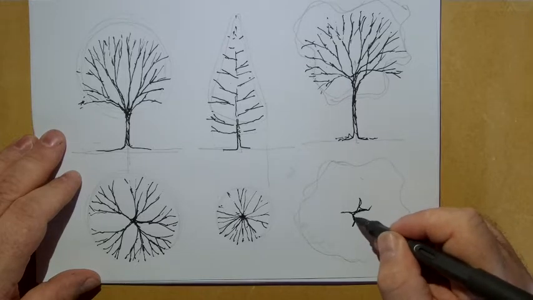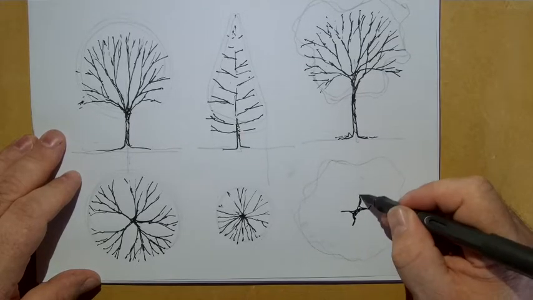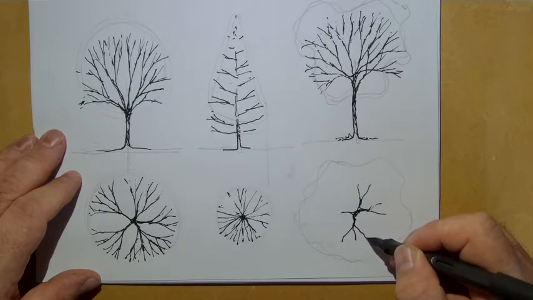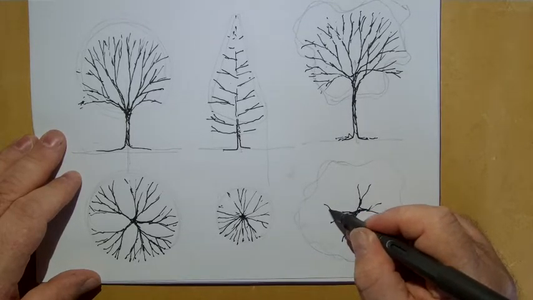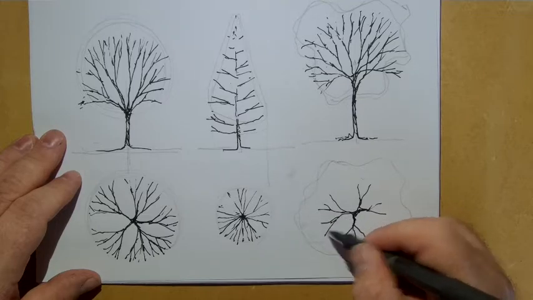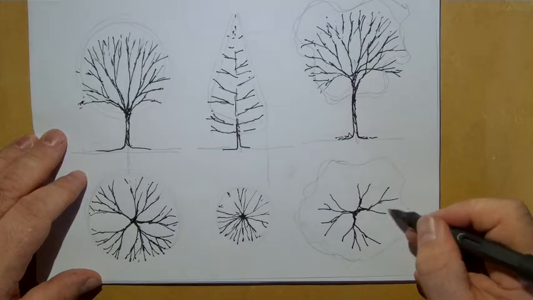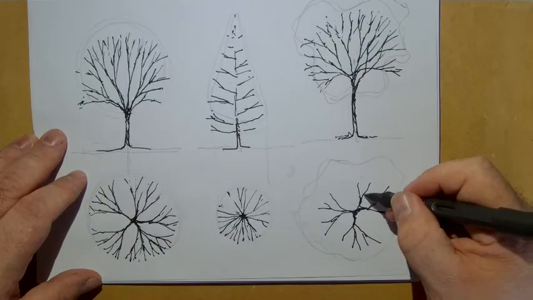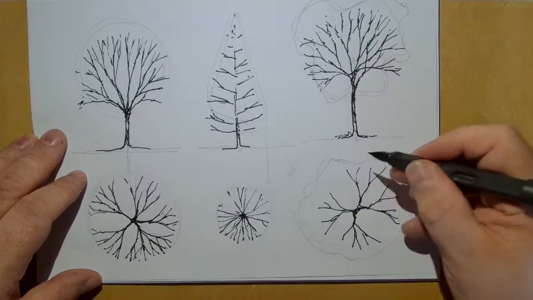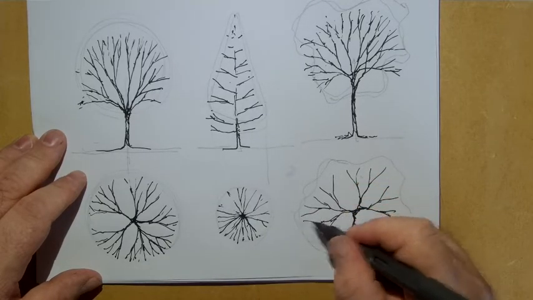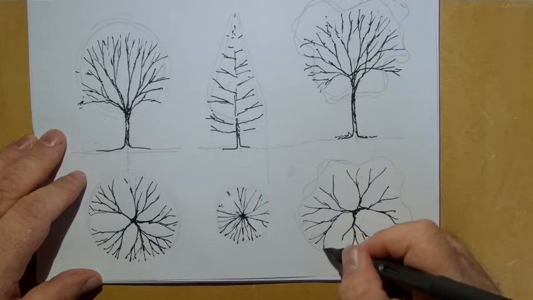Maybe there's a big trunk and then a divide into the primary branches. Maybe this is a maple or an oak. Divide. Divide. Until we reach the canopy.